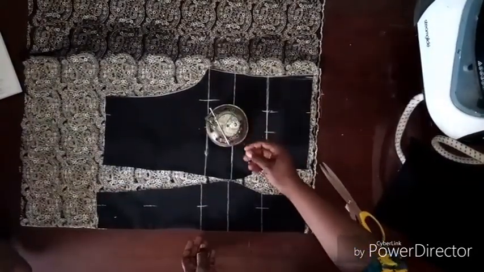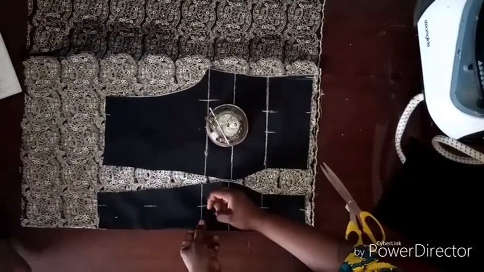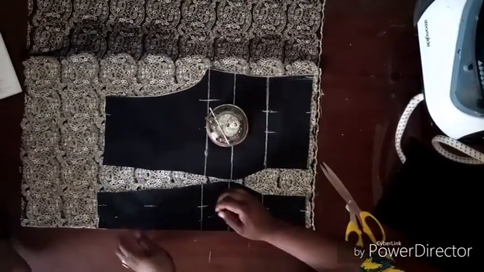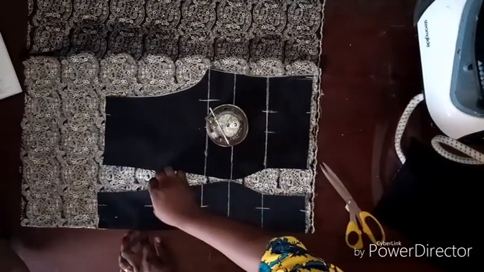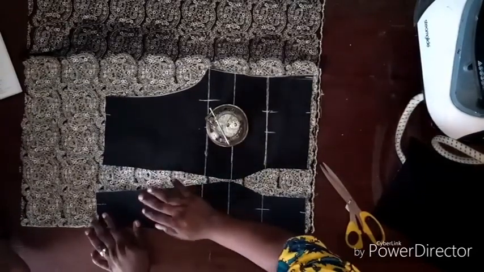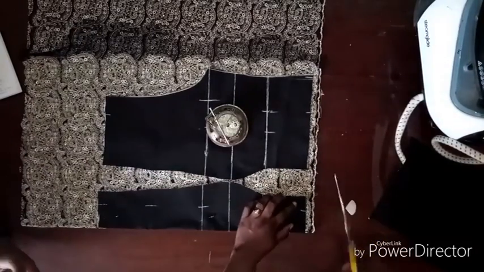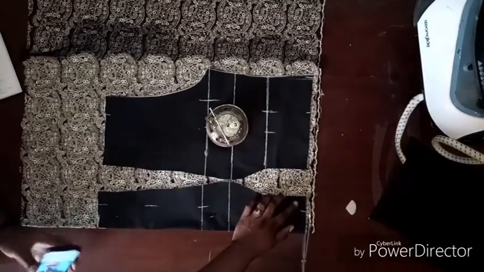Remember, you need to be accurate here because any alteration you have might alter the measurement or the fitting the dress would have. Okay, so I'll start cutting.